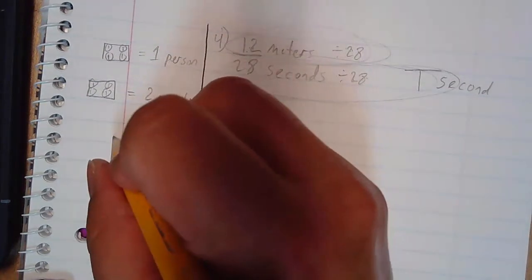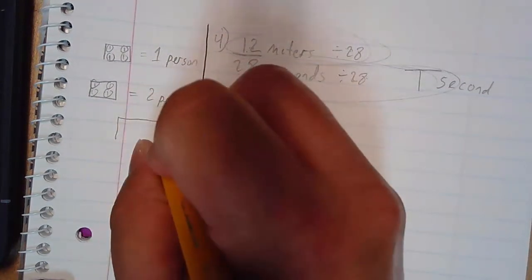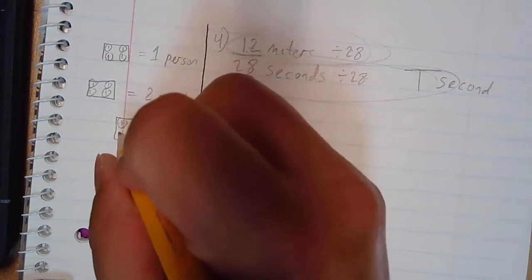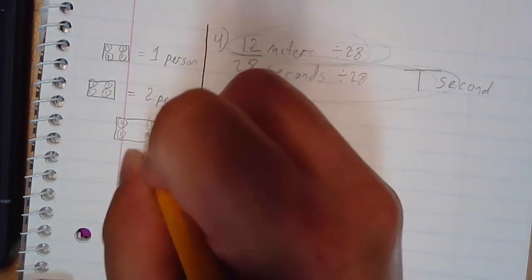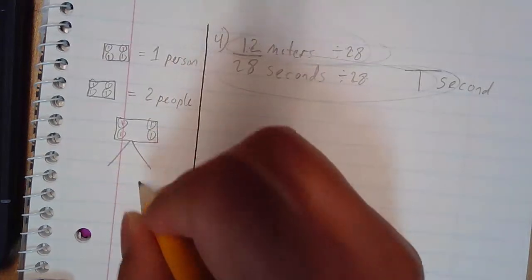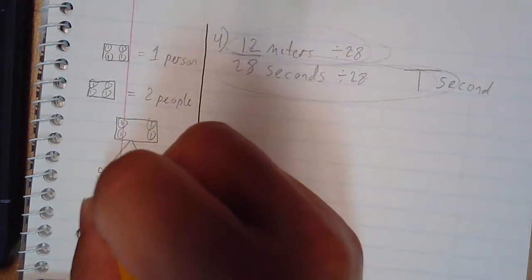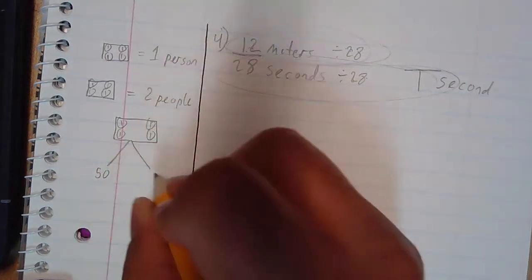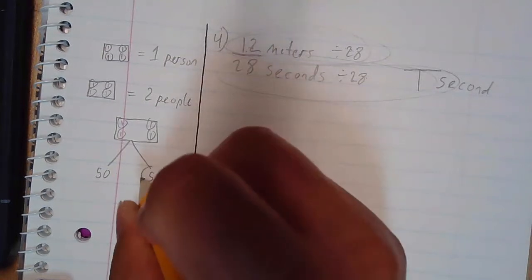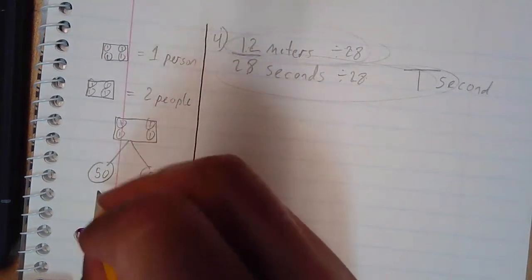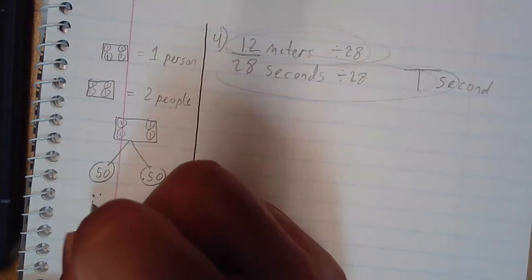So let me see if I can visualize, show you what's going on. That $1 is going to get broken up into 2 parts. 50 cents and 50 cents. Each person's going to get 50 cents.